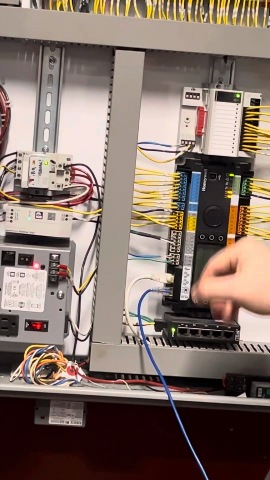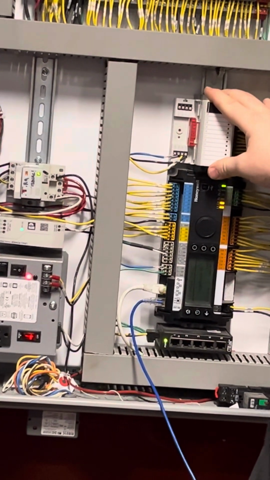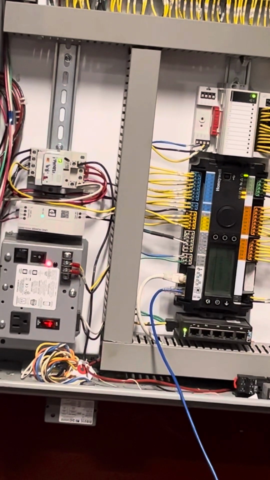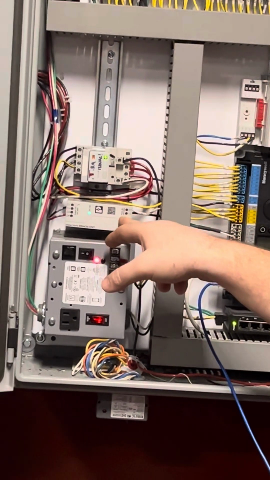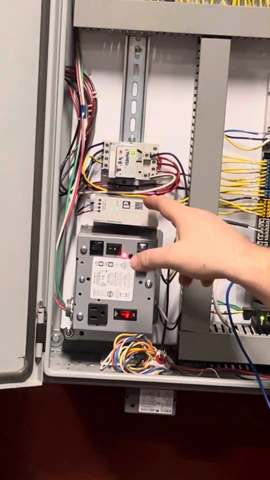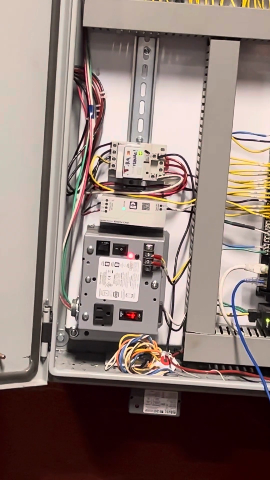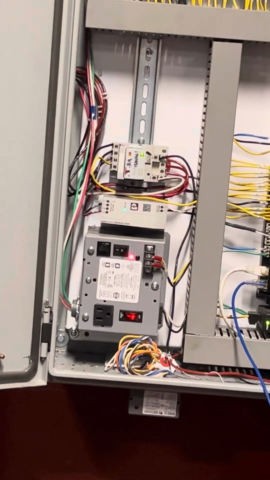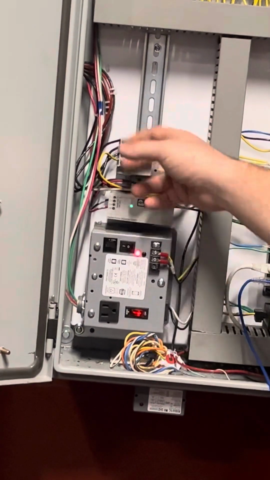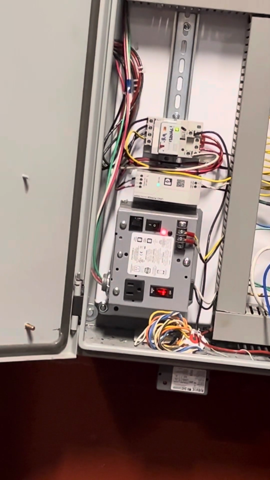So this is the I/O. This is just an expansion I/O controller that connects back to this. This is a 24 volt AC to DC power supply. This is what's providing power to the steam pressure header sensor because we need DC power up there. That's the relay, more relays.